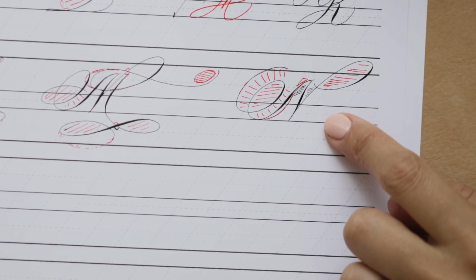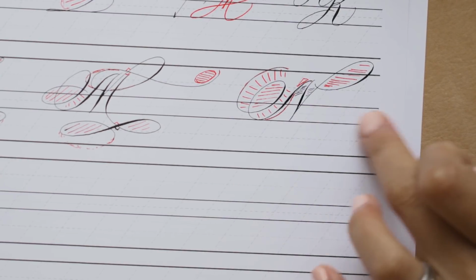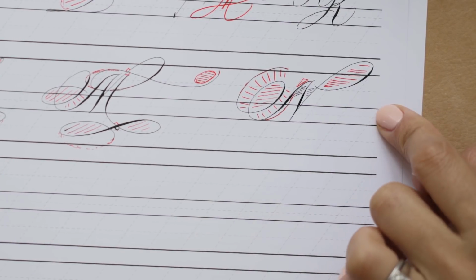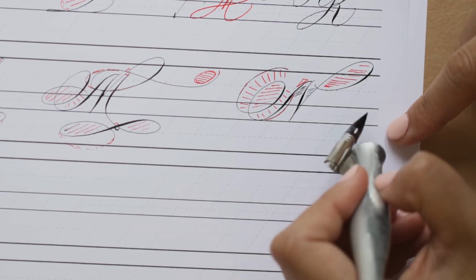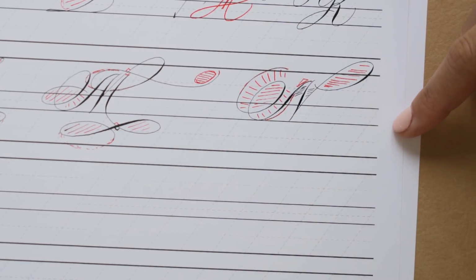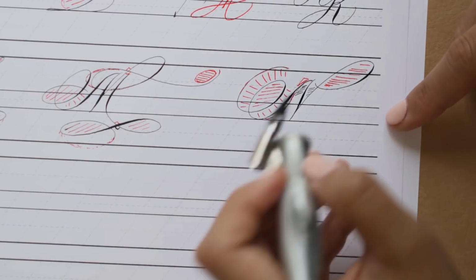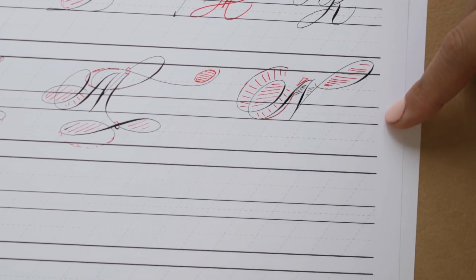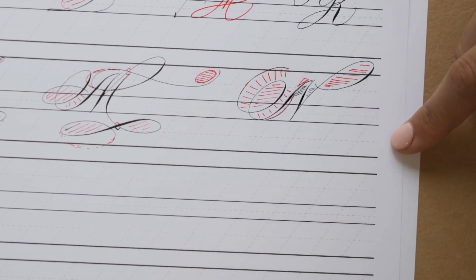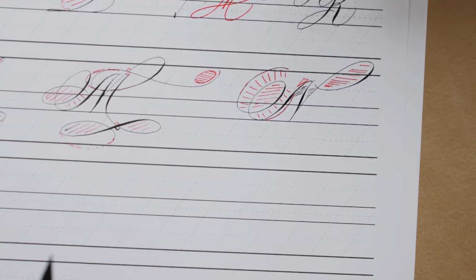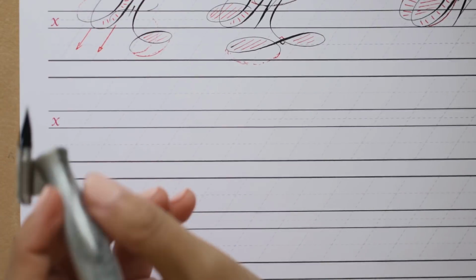Okay, so this is good for if you have, again, words next to the letter N that only take up the X height, or even with something on the bottom is fine because there's nothing at the bottom here. Okay, the next capital letter we're going to do together is the letter I.